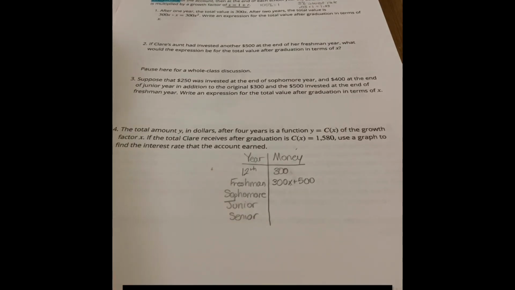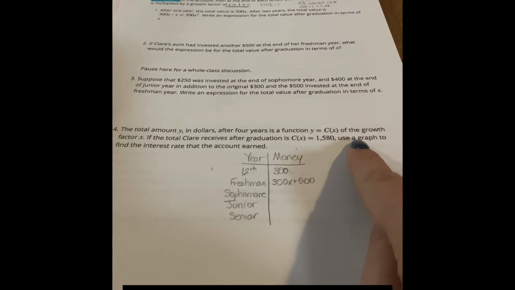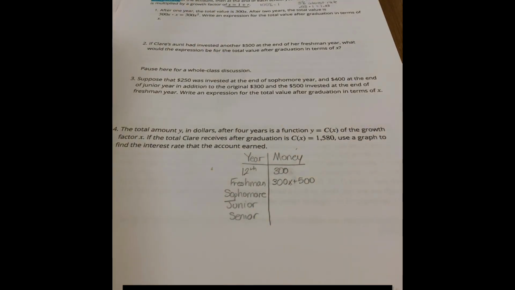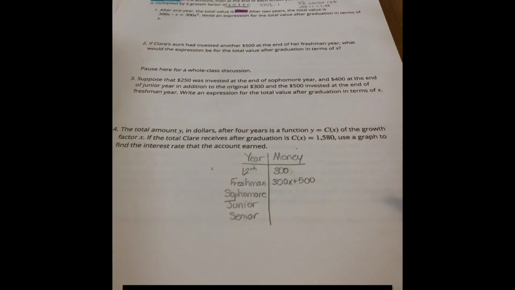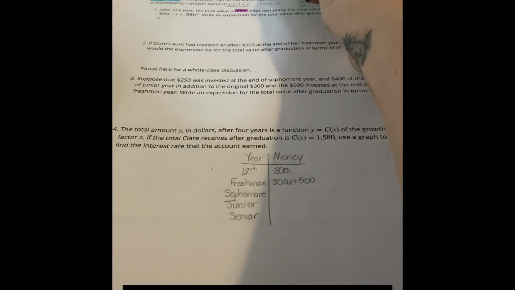Okay, I kind of jumped ahead just a little bit to help organize. I'm going to create this table because each piece adds another part to it. So after 1 year, the total is 300x. So she deposited 300 to begin with. So the first deposit was 300.